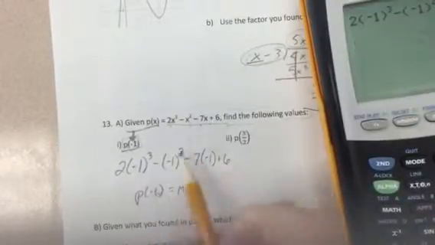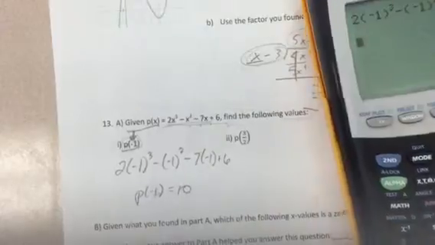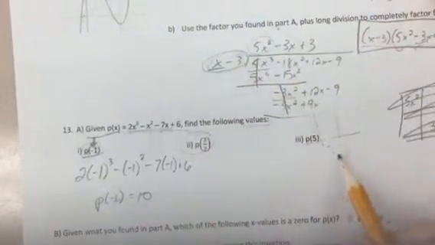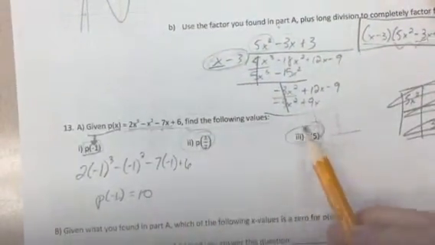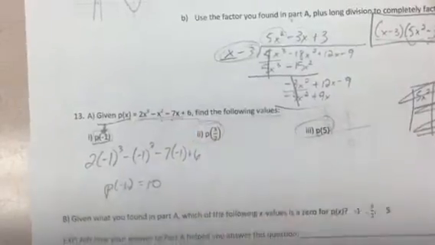So p of -1 equals 10. When I put a -1 into this equation, I get out a 10. So you do that for this and for this. You put in a 3/2, put in a 5, and see what you get out.